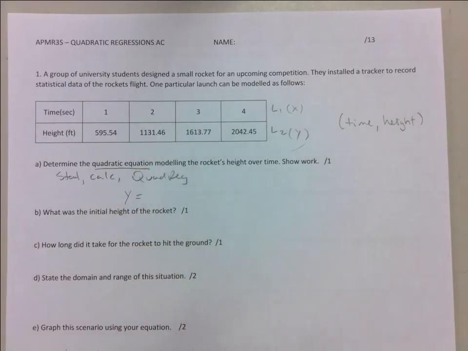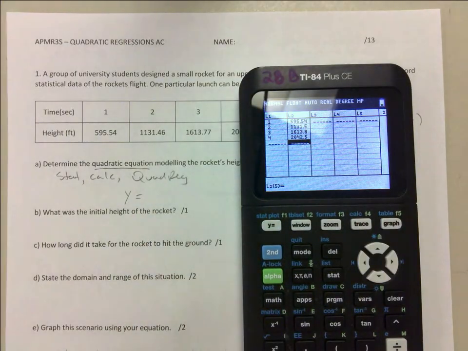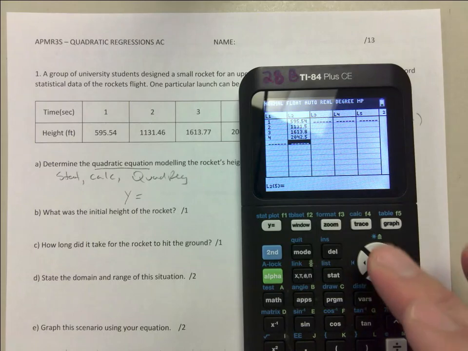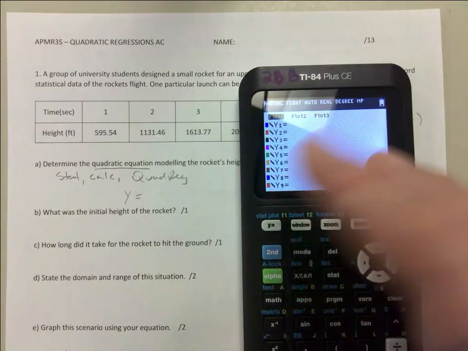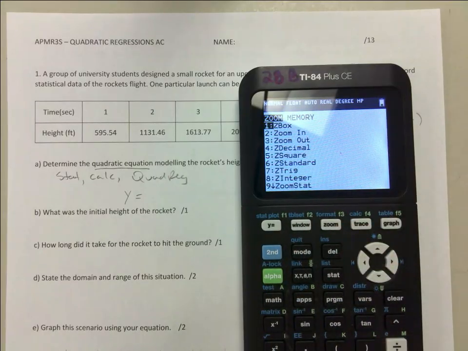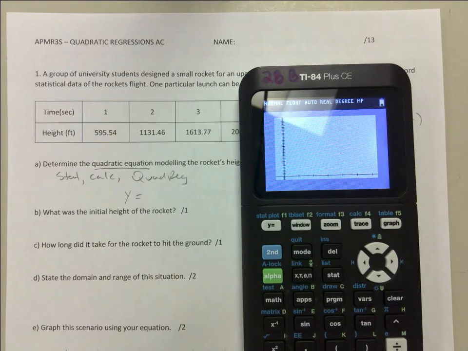So let's type that in. So this year it's going to be quadratic regression all the time, but next year not so much. So we go and maybe let's turn on plot 1. I'm going to try to zoom stat. Zoom stat is zoom 0.